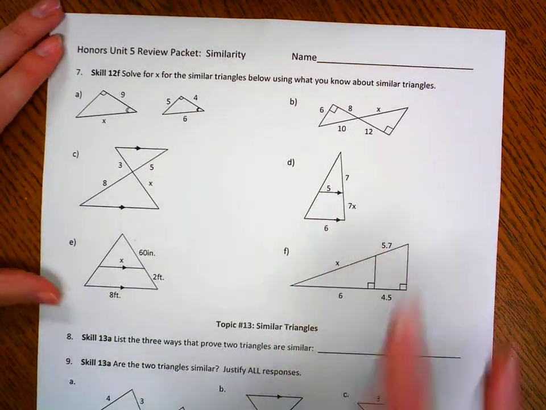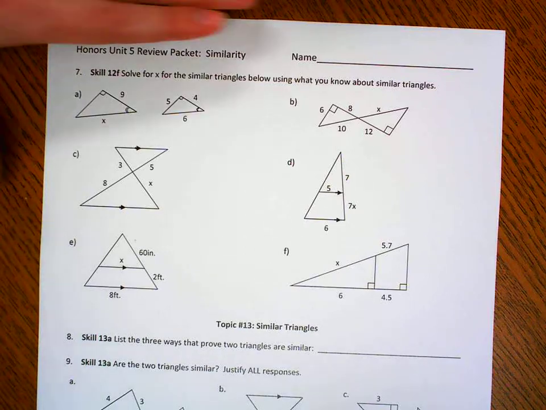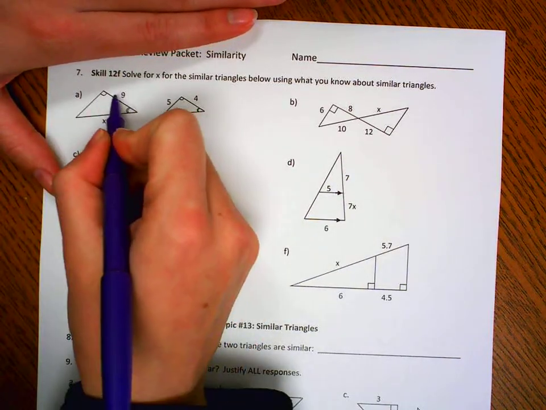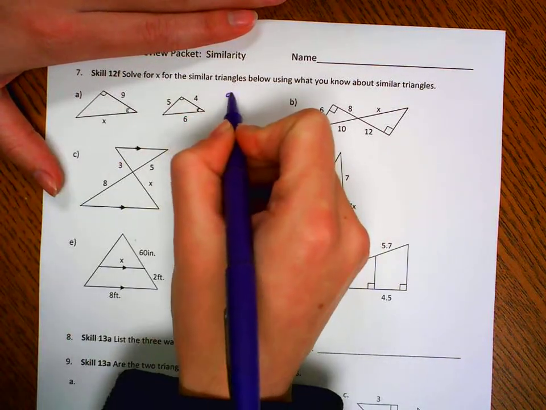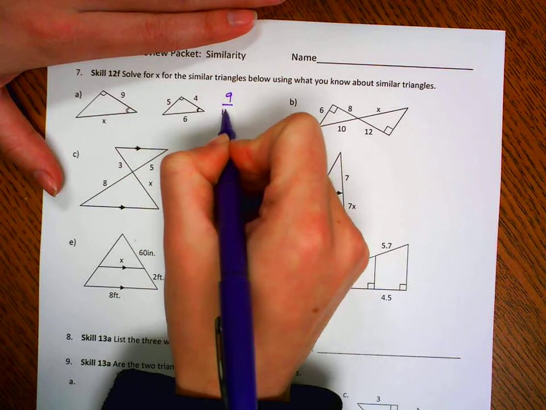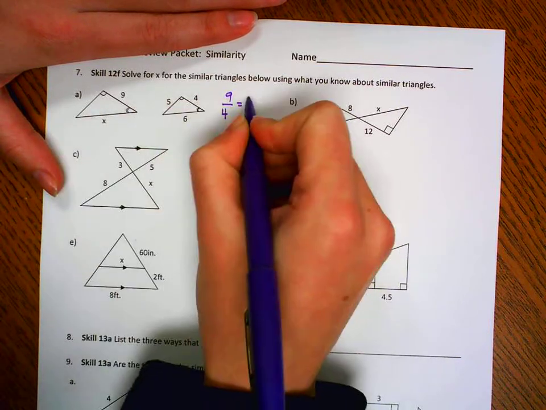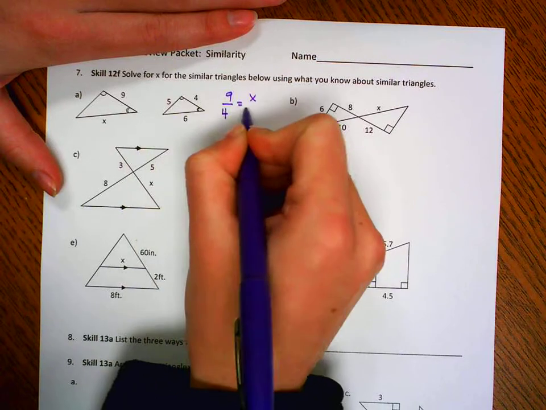We're going to start solving for x. Well, the best thing to do is start matching up the sides that go together. Well, 9 is between 1 arc and 2 arcs. 4 is between 1 arc and 2 arcs, so they go together. X is between no arc and 2. 6 is between no arc and 2.